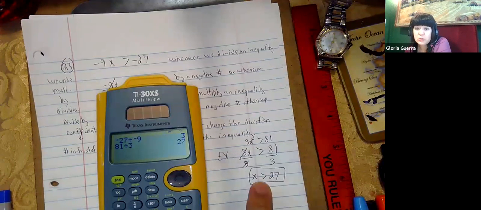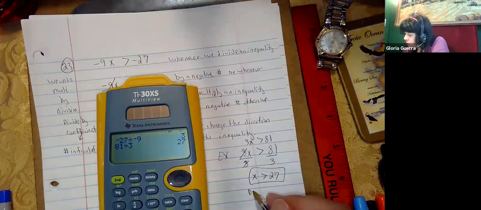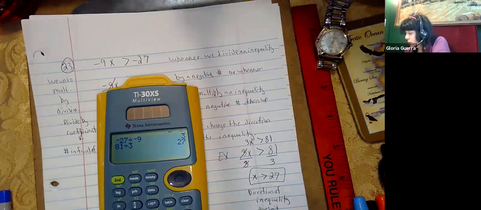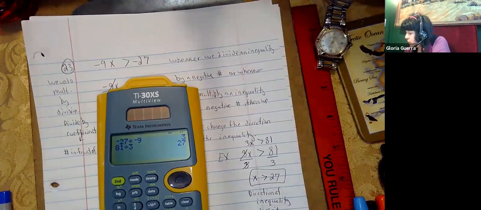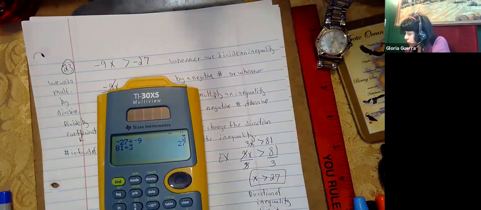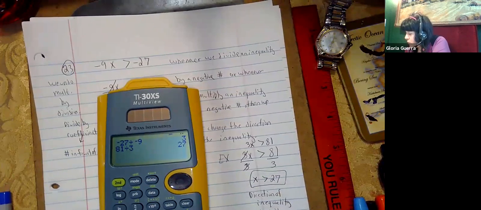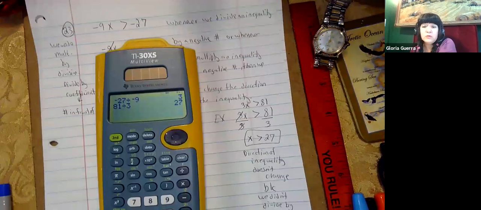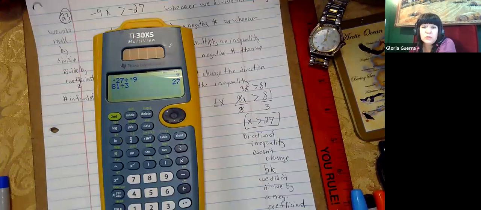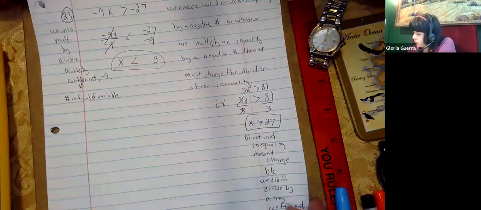So here the direction of the inequality doesn't change. And why? Because we didn't divide by a negative coefficient. I just divided by 3, not by a negative 3. So here I didn't have to change the direction of the inequality.